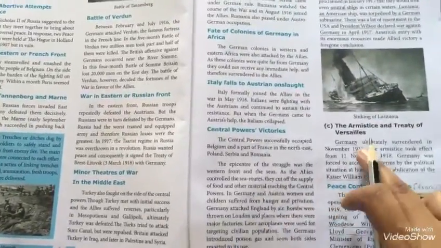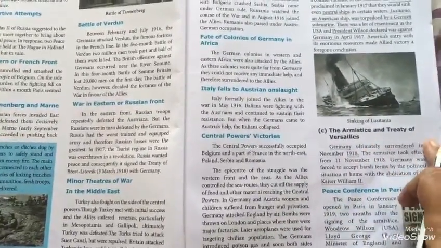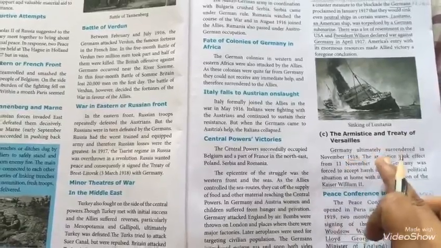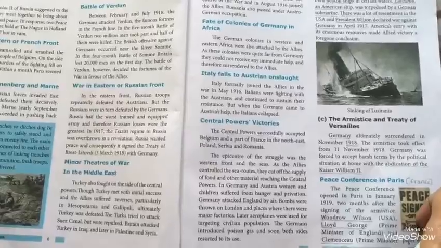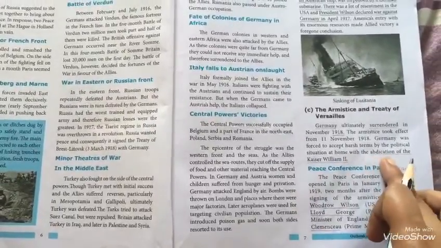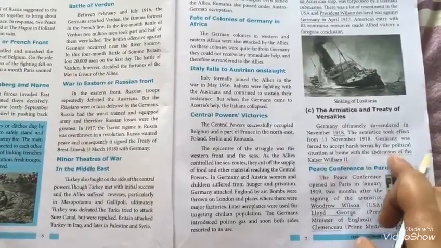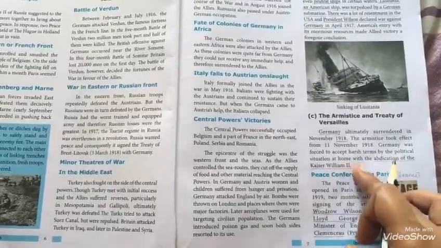The next heading is the Armistice and Treaty of Versailles. Germany ultimately surrendered in November 1918. So Germany has surrendered now. And then the abdication of Kaiser William II. Abdication means Kaiser William II is dead.